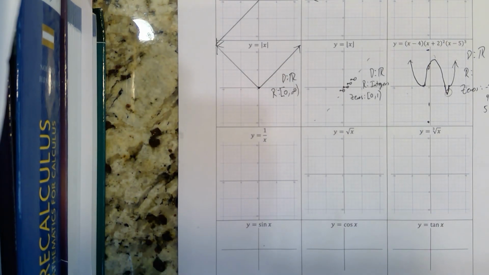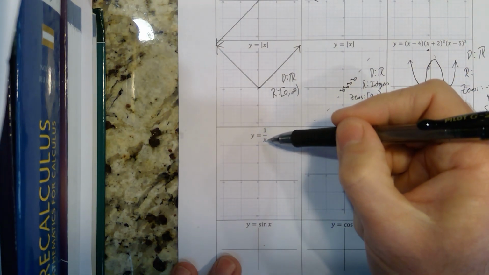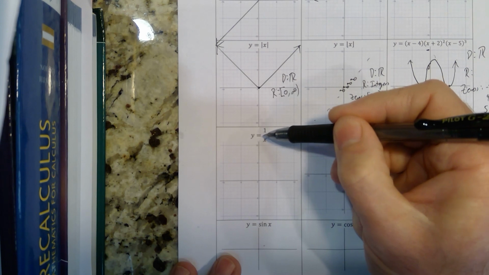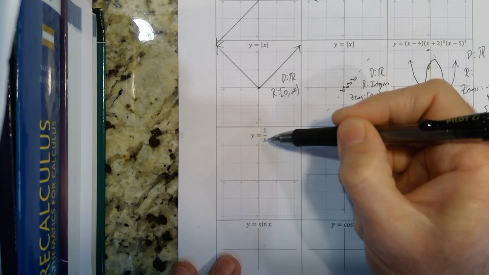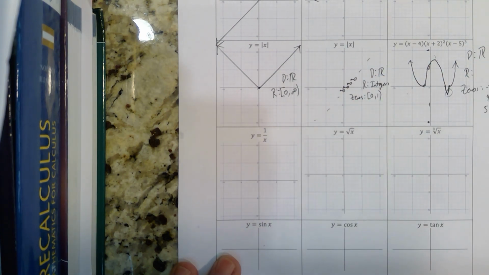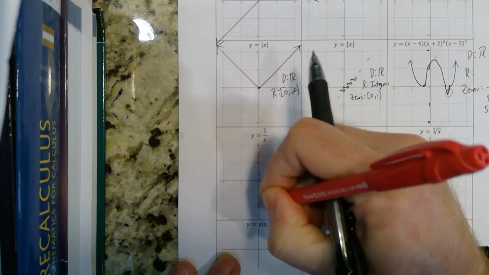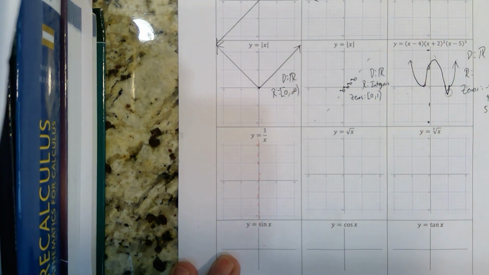Okay, moving on. Our next function, parent for rational. Notice here with rational, when we have a value in the denominator that's a variable, we're going to encounter asymptotes and or holes. In this case, we have an asymptote. Our asymptote is at x equals 0. Okay, so vertical asymptote right there.